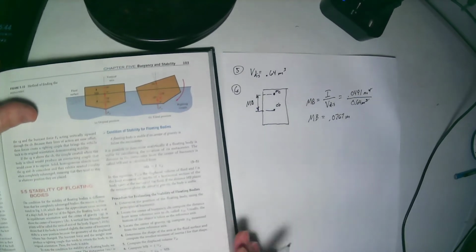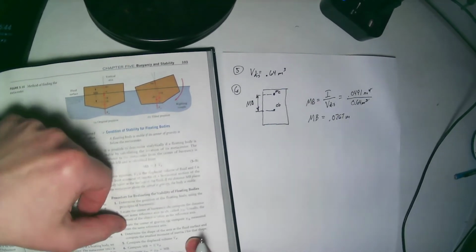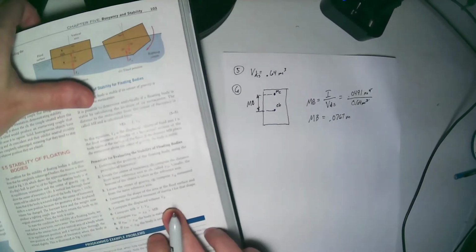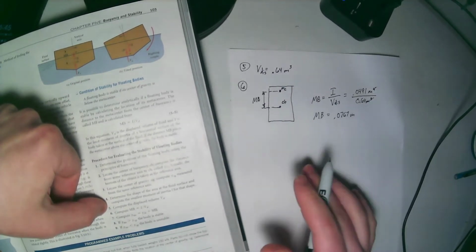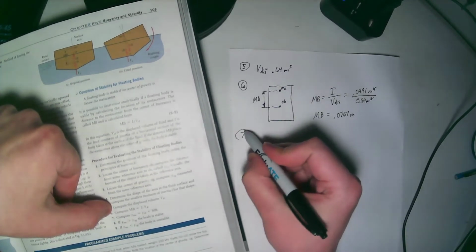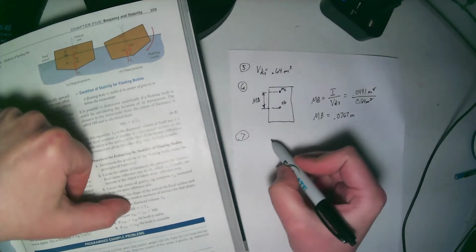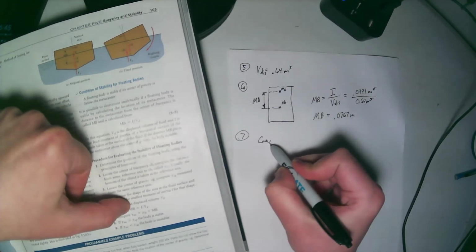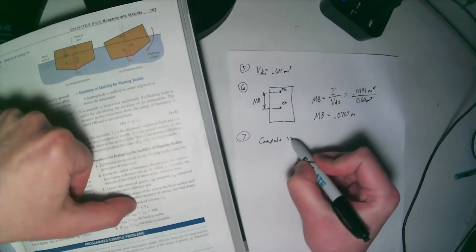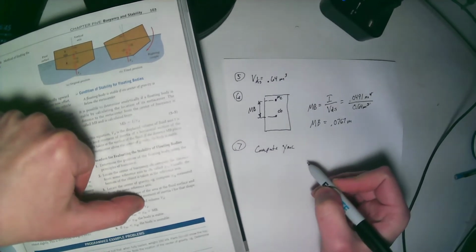Alright, so what's next? Step number 7. We want to compute YMC.